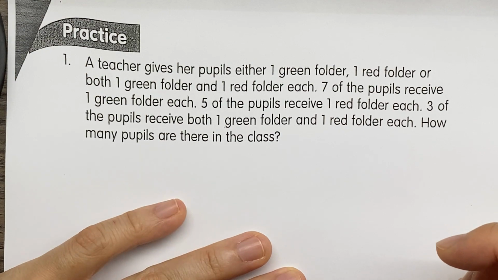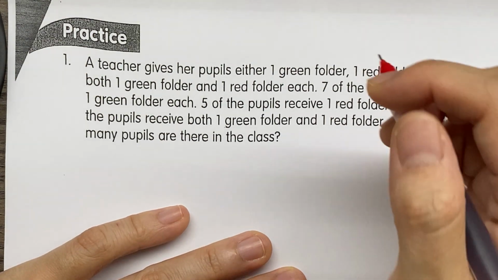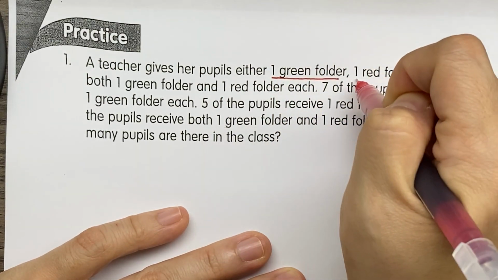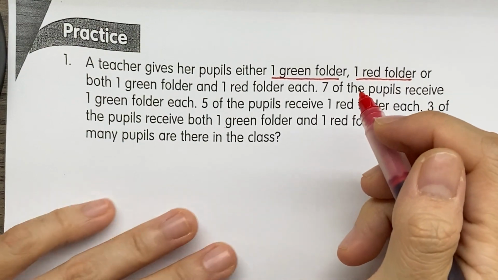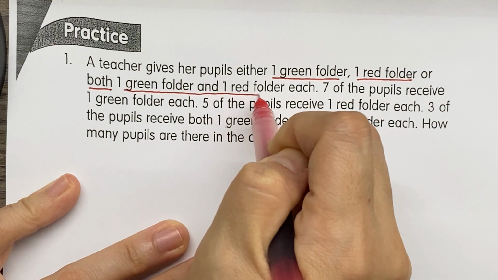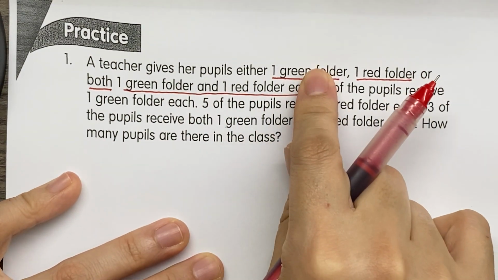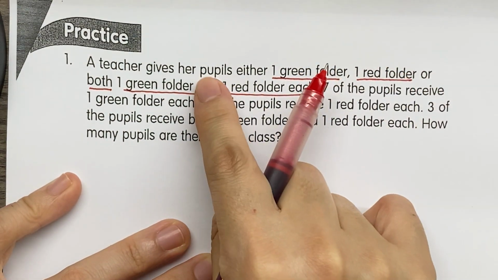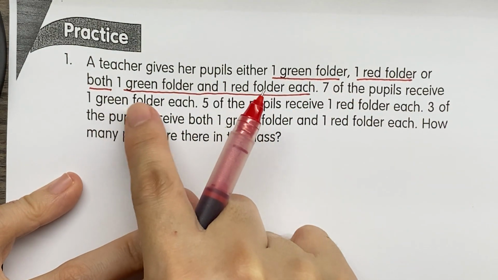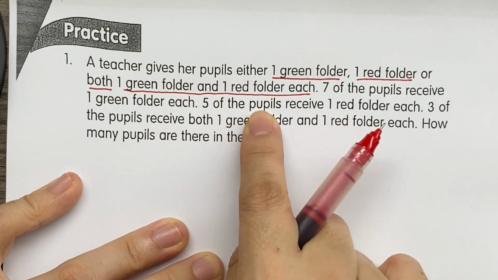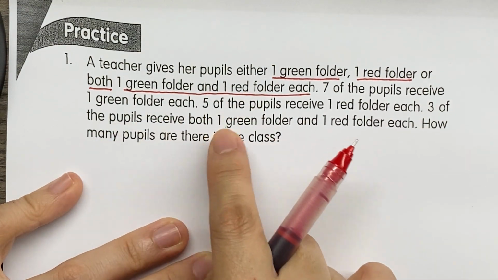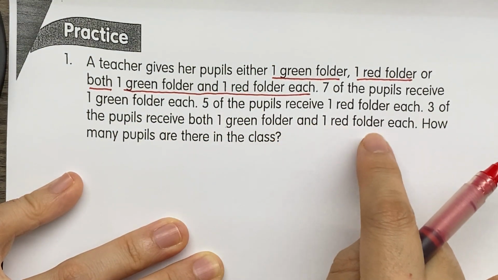Okay, for question 1, a teacher gives her pupil either one green folder, so I'm going to underline, one red folder, or both one green and one red folder each. So there's going to be 3 different types. So it's either you get one green, you get one red, or you'll be the person who got one green and one red. Now 7 of the pupils received one green folder each. 5 of the pupils received one red folder each. 3 of the pupils received both one green folder and one red folder each.